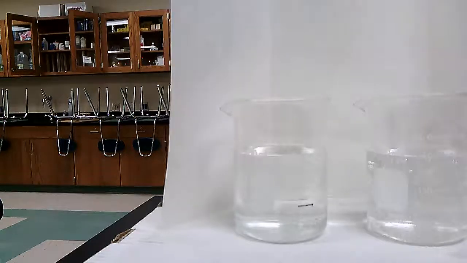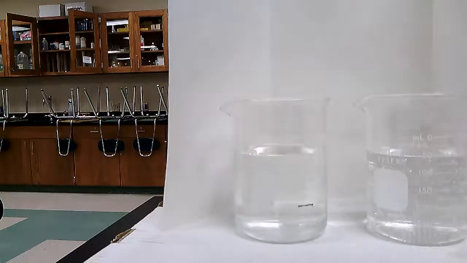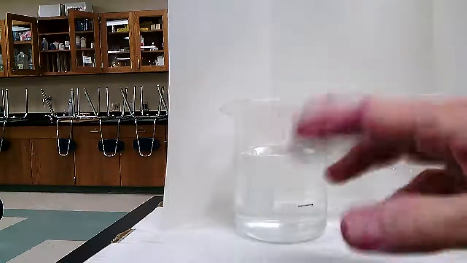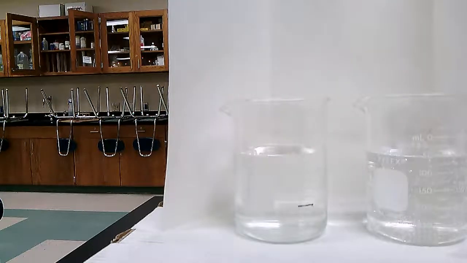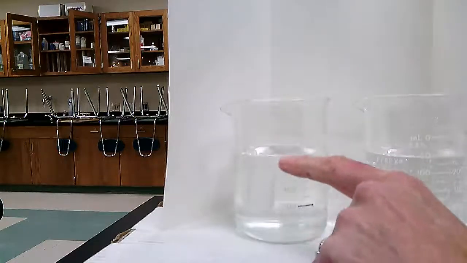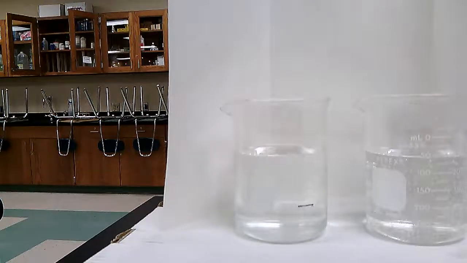Okay, for my last demonstration, I have 2 beakers, each with 250 mils of water. One of the beakers is at room temperature, kind of what came out of the faucet, a little bit cooler. One of the beakers has water that's piping hot. I heated it up on the hot plate in the classroom. So this one is boiling hot over here, and this one is just cool, room temperature.